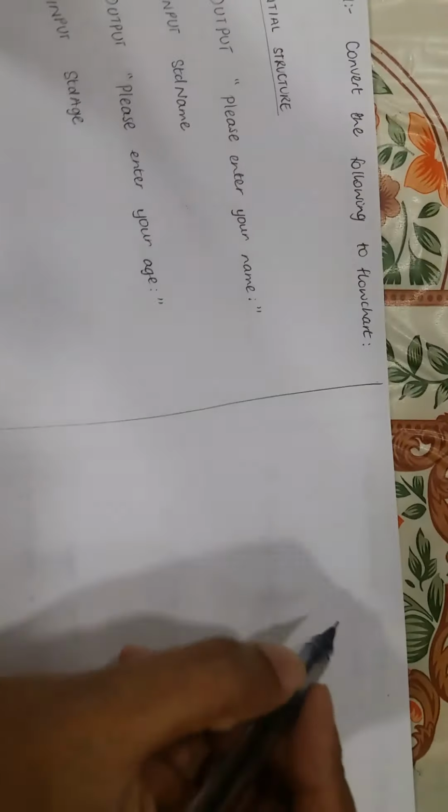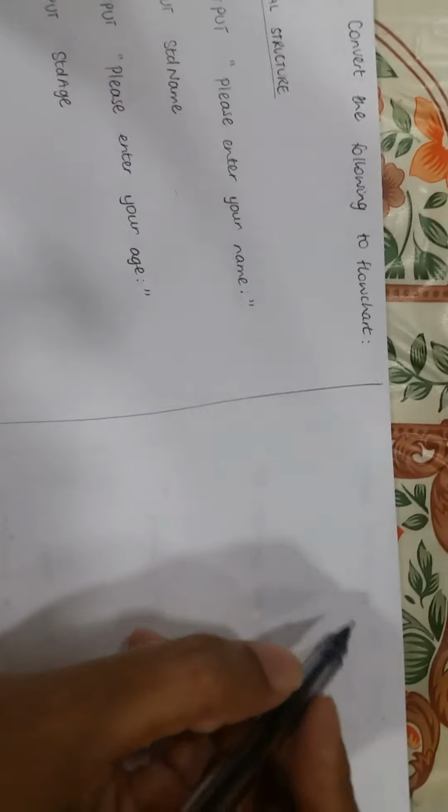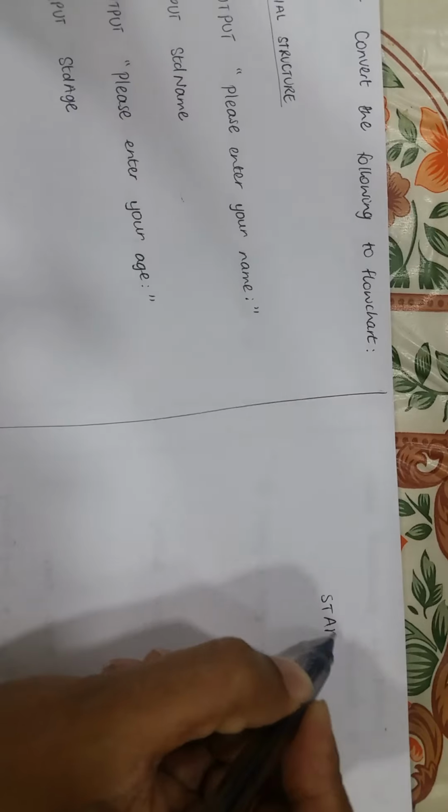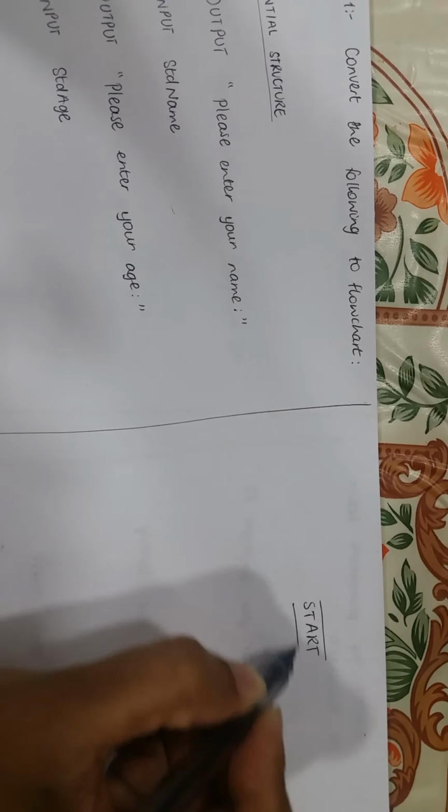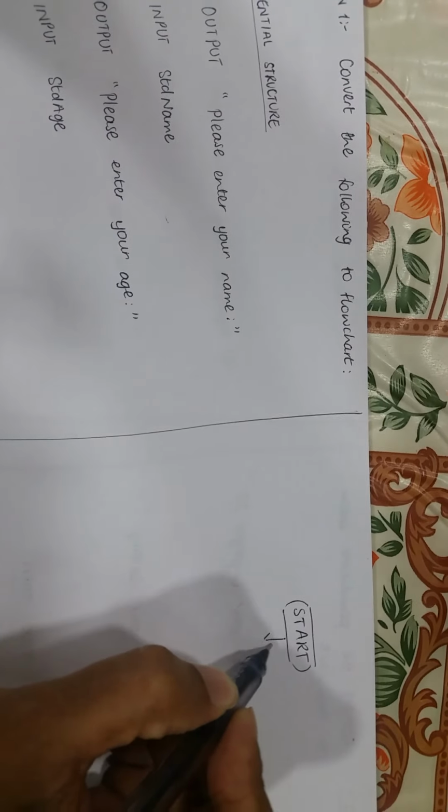First, I will start with the terminator start, with one outgoing arrow. Then I have output, please enter your name as instruction.